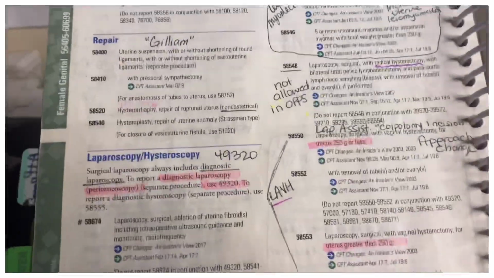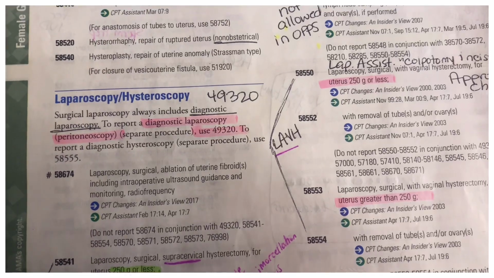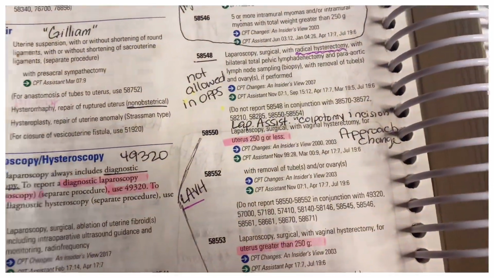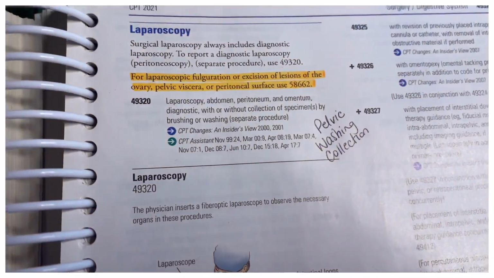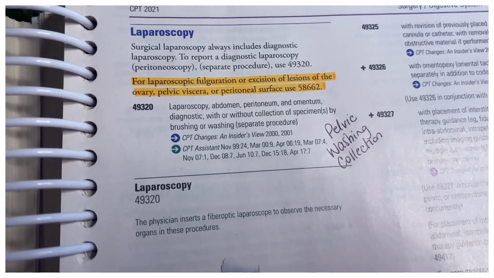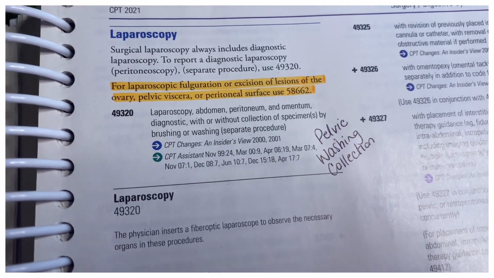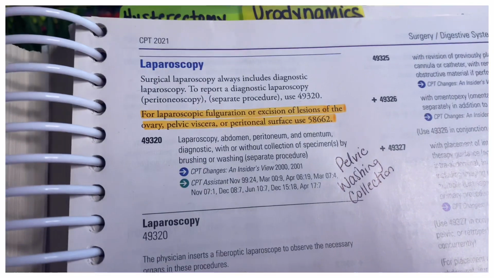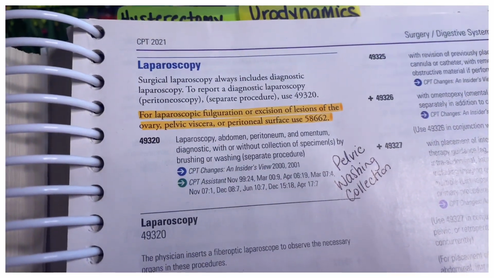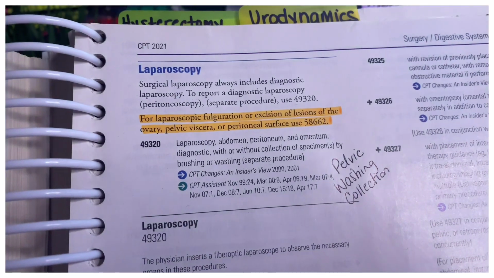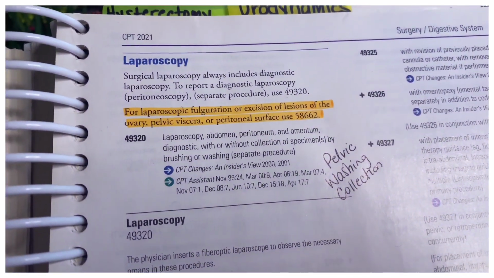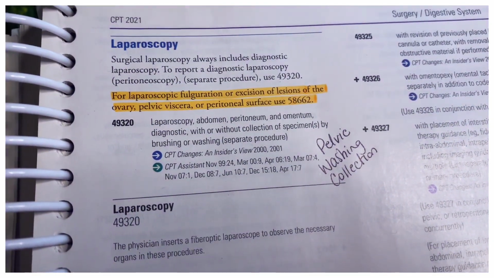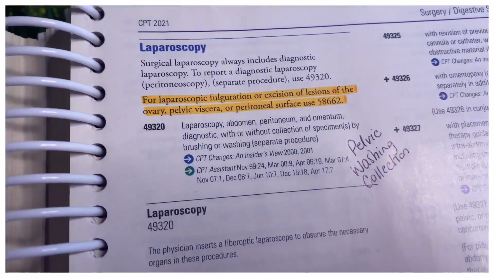Okay, so diagnostic laparoscopies we know are the 49320. I showed you guys that I think in my last video, we were over here looking at the 49320 for laparoscopy of the abdomen, peritoneum, omentum, and that it was a diagnostic laparoscopy. But you see here highlighted in orange for laparoscopic fulguration or excision of lesions of the ovary, pelvic viscera, or peritoneal surface, we use the 58662. So that is where I got that code from. It took me somewhere else because we ended up fulgurating the endometriosis.